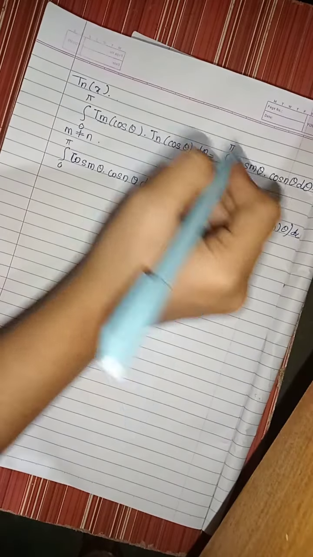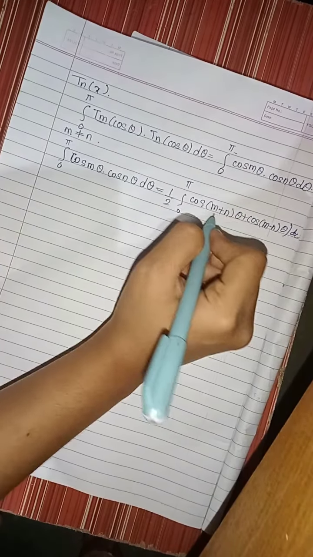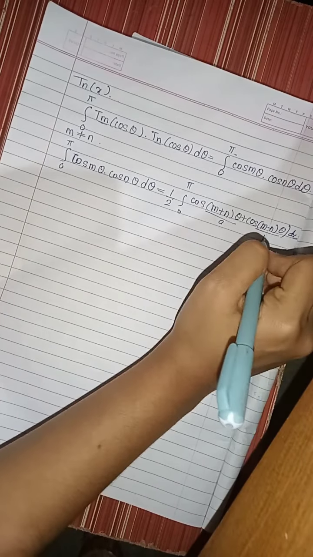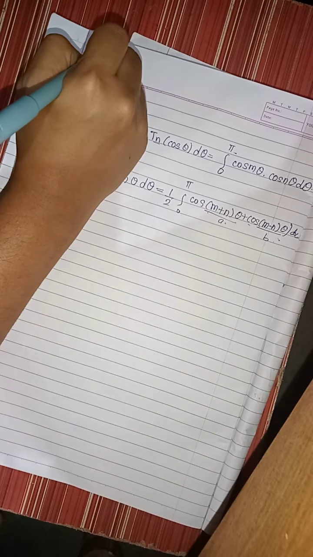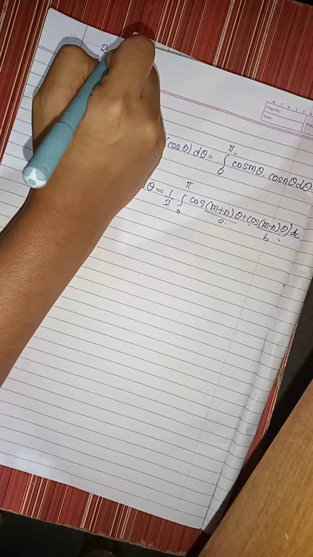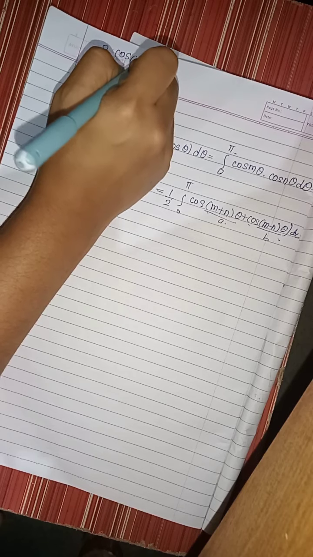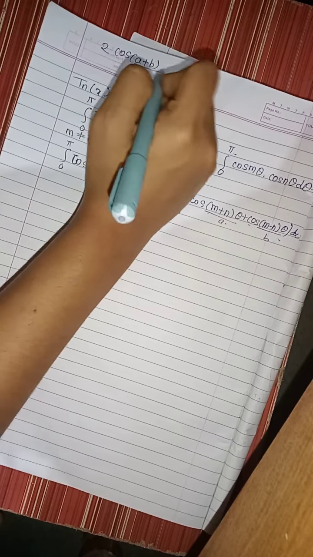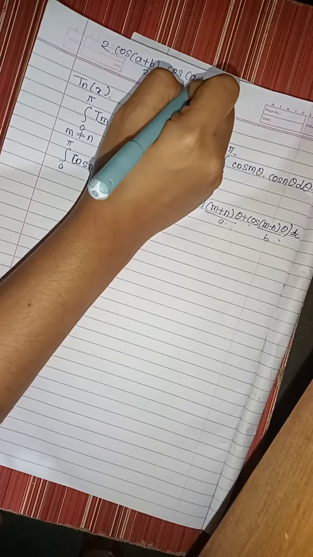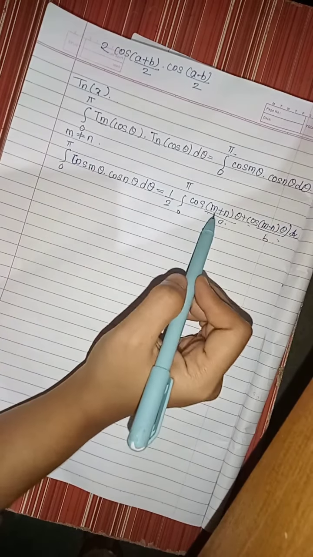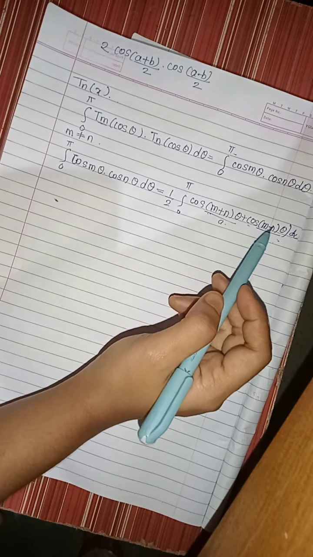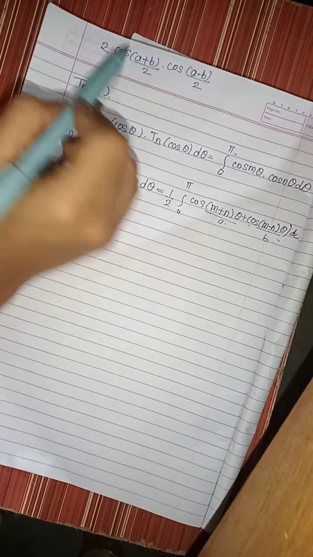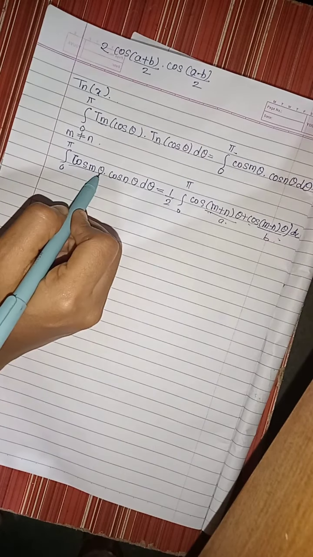This is because if you consider these as a and b, then cos a plus cos b is 2 into cos of (a plus b) by 2 into cos of (a minus b) by 2. So m theta plus n theta plus m theta minus n theta gives 2m theta upon 2, so the 2 gets cancelled.